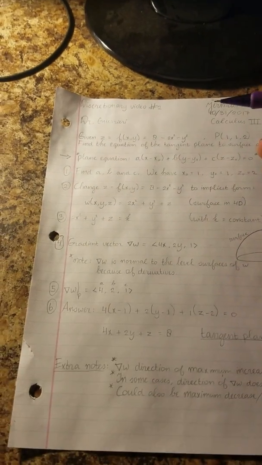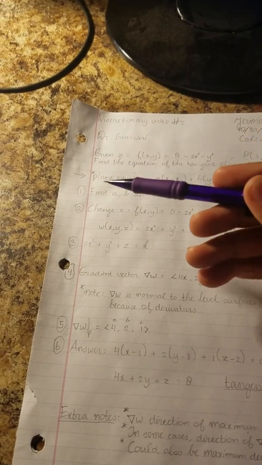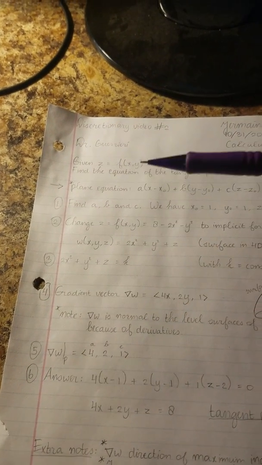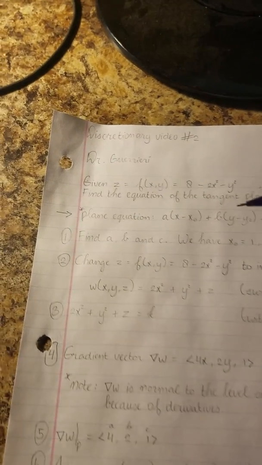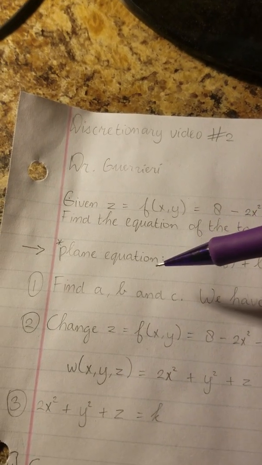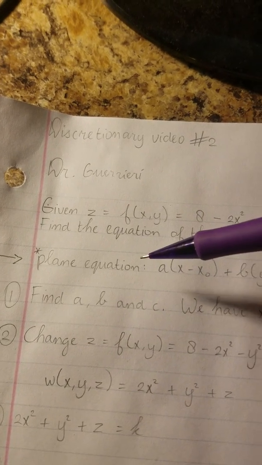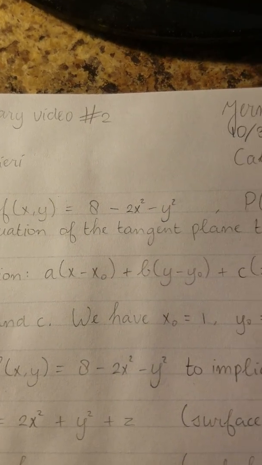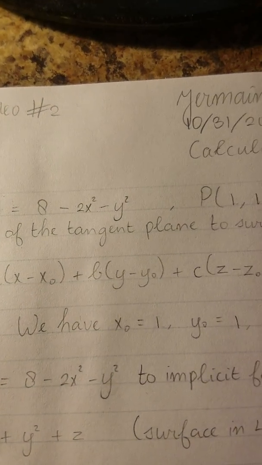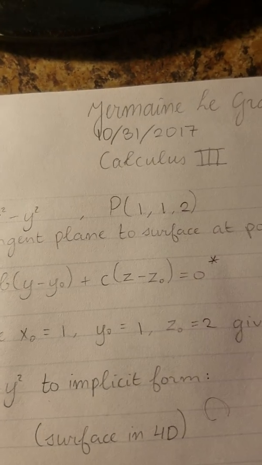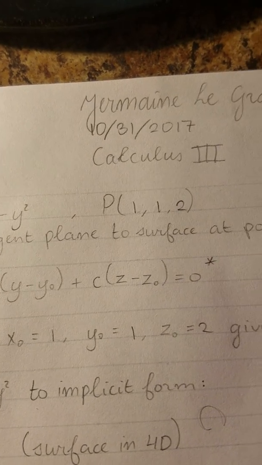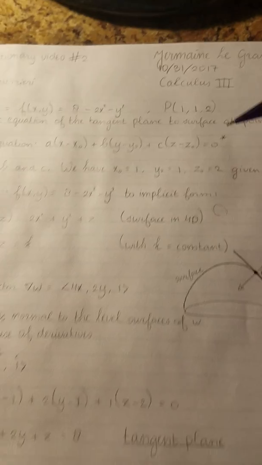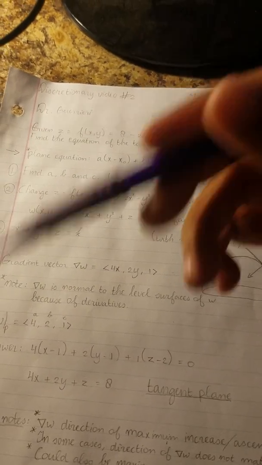Just like last time, I'm going to break everything down into steps, and we're going to write down what we already know. What we already know is the plane equation, which we've used before: a times x minus x naught, plus b times y minus y naught, plus c times z minus z naught, is 0. We're going to use that to figure this whole thing out.